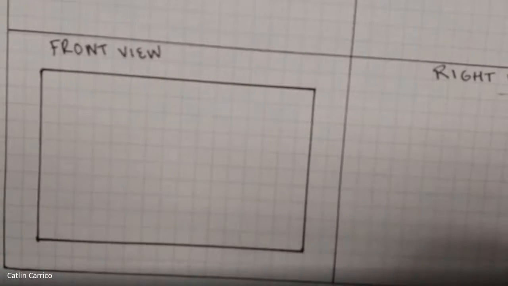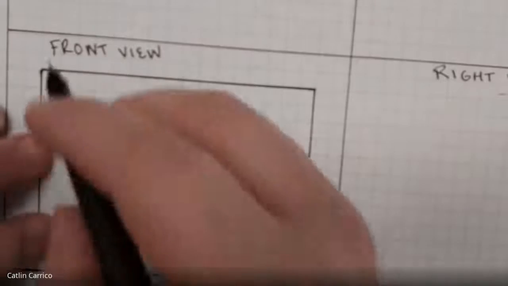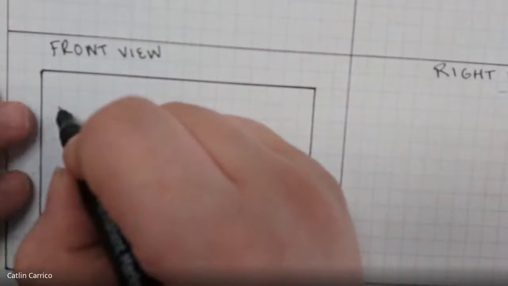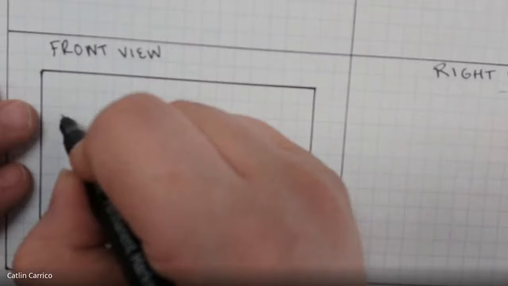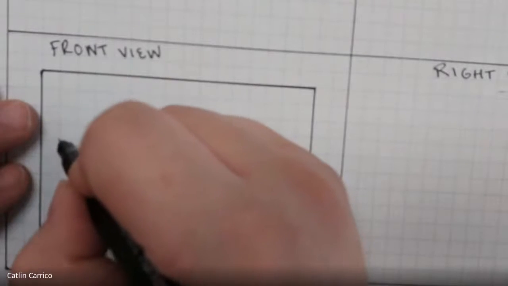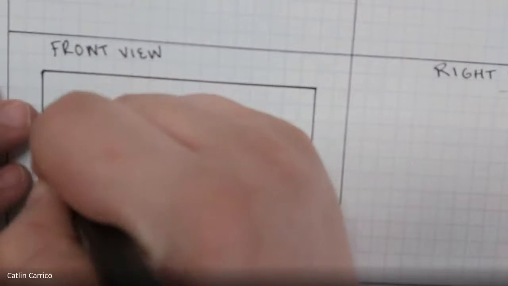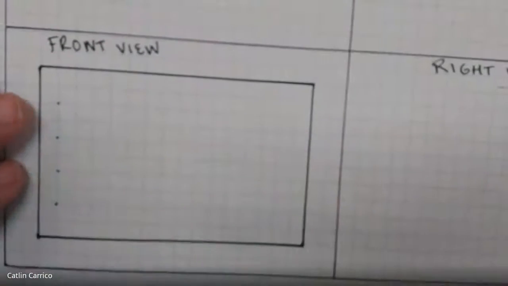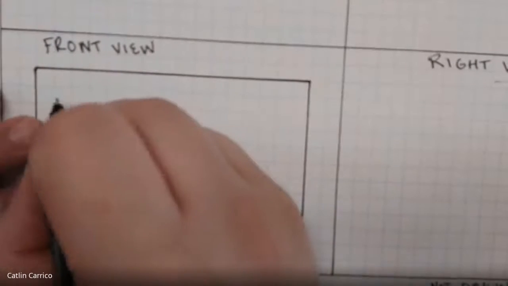So I'm just going to write what the quote is in all capital letters. And I have 4 lines, starting here 1, 2, 3, 4, and going across.